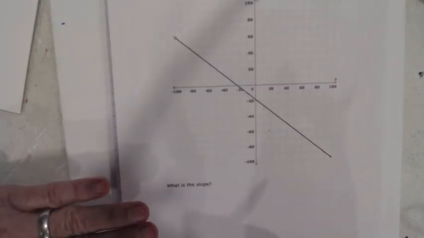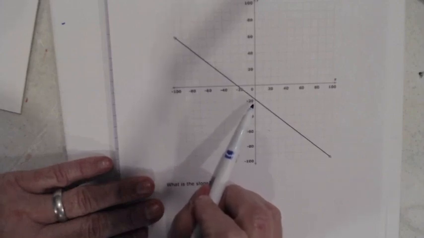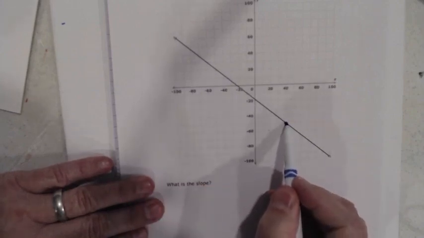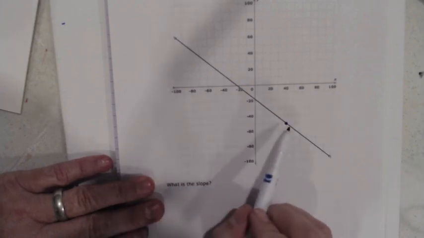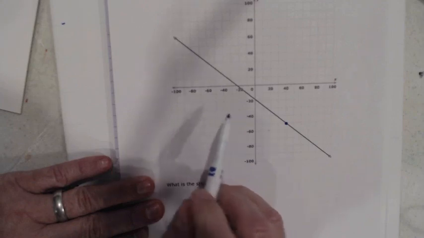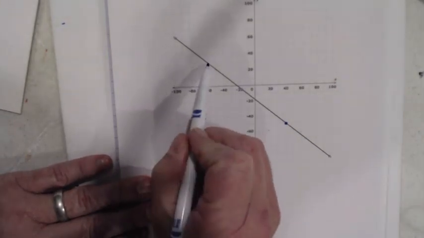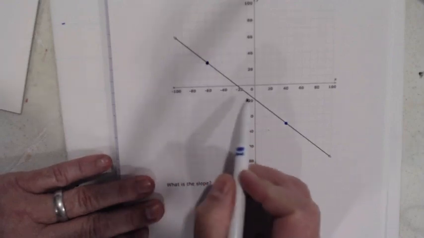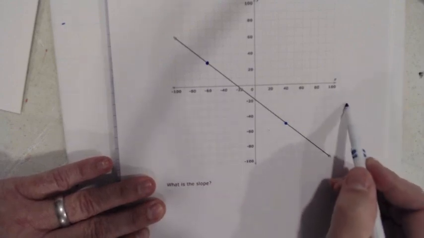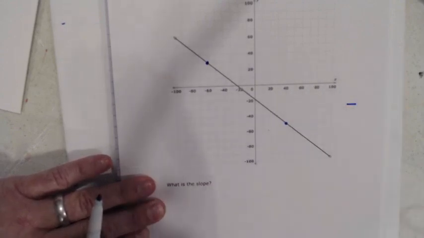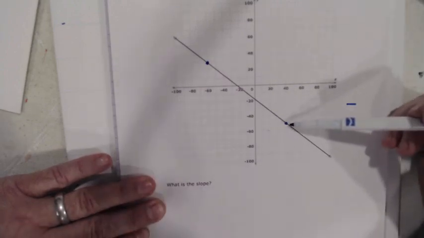They didn't give me any points on this line. I need to find points on this line. This one's not a point right here, but here is a point right here. That would be 40, -50. That's a point on this line. I need to find another point on this line. Anywhere I've got another point, we'll use this one right here. There's another point on this line. I need to count up and down, put that number in the top, count across, put that number in the bottom. It doesn't matter which one I start at. I'm going to start at this one right here.